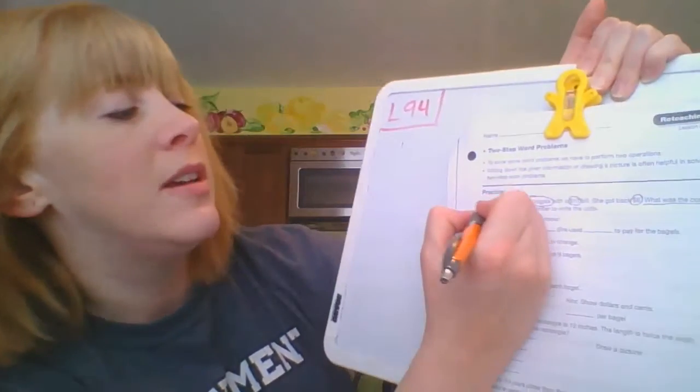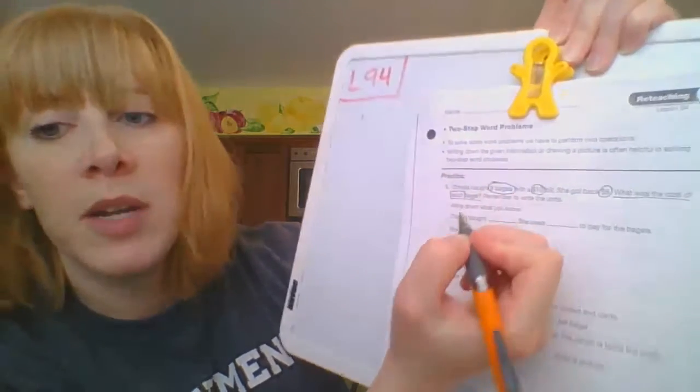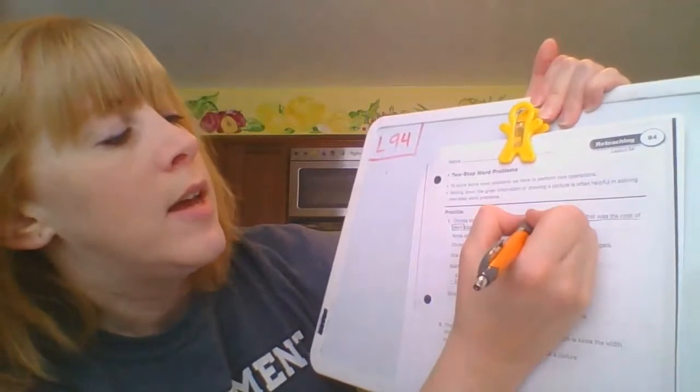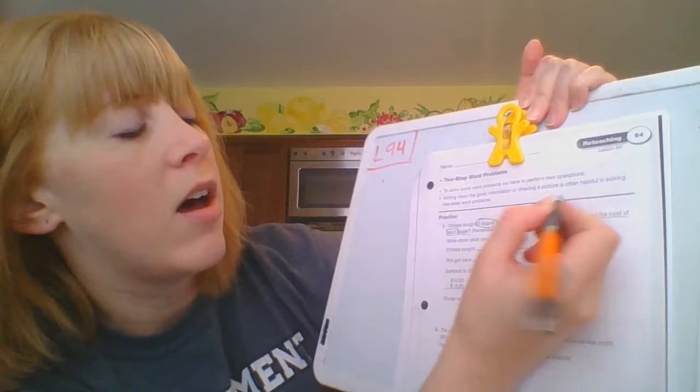Now the B, box keywords. Remember, each tells me this is a rate problem. So I'm going to box the word each. And I'm also going to box the word back because that's telling me that I'm going to need to subtract something. When I get money back, that tells me it's a subtraction problem.